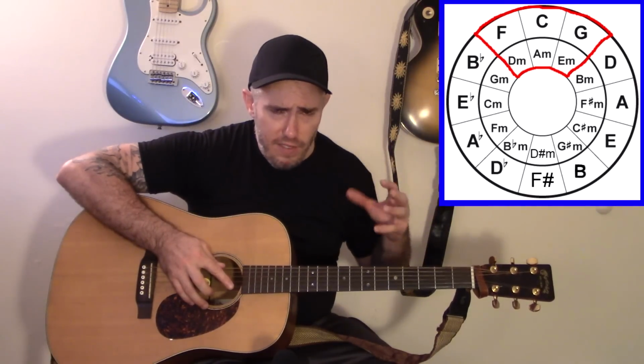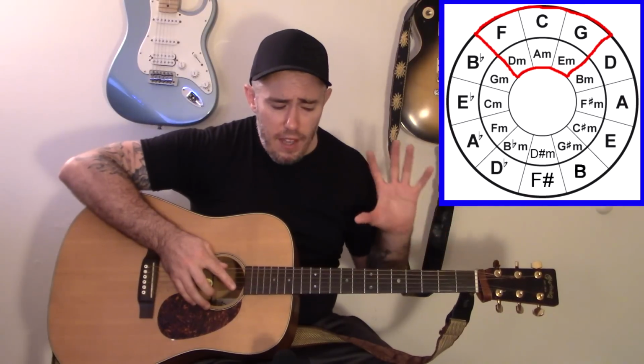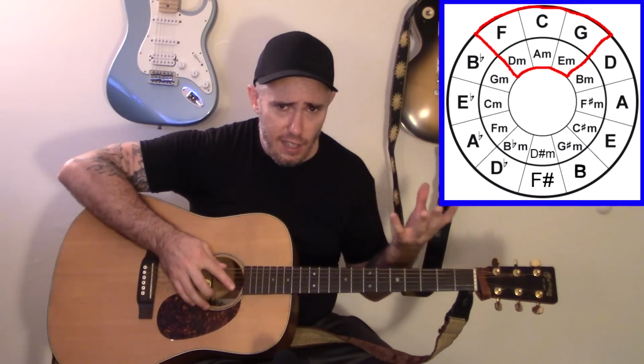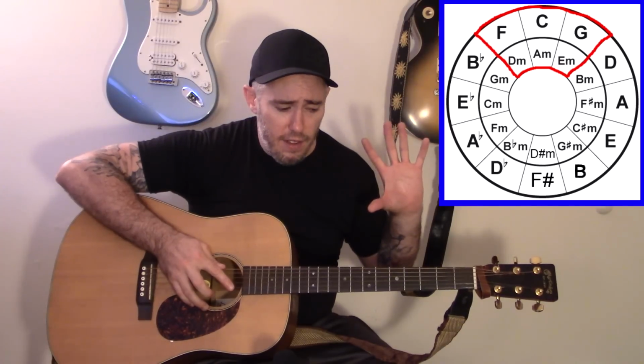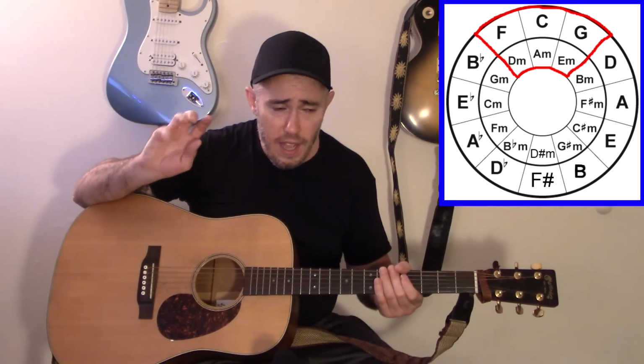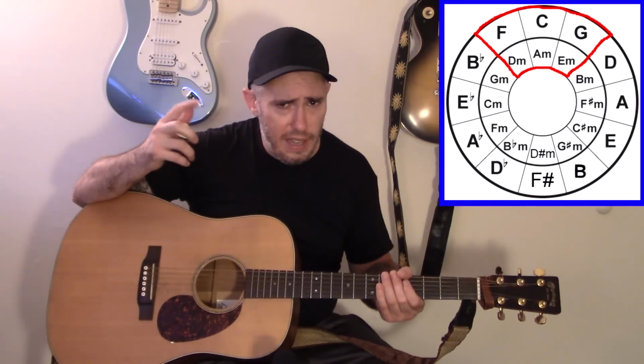But just to simplify things a little bit more, there are 2 very, very commonly used non-diatonic chords that work really, really well within a key. Number 1, you can take the minor 3 chord, which when you're in the inner circle clockwise position, that's the minor 3 chord. You can often make that major.